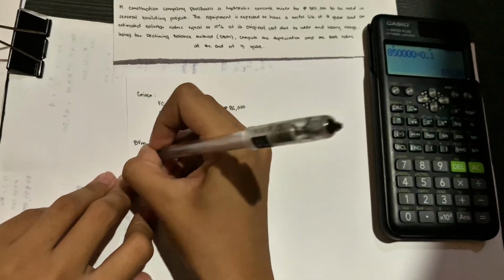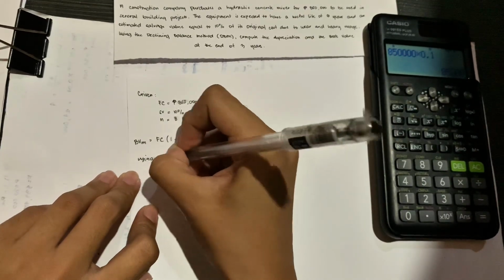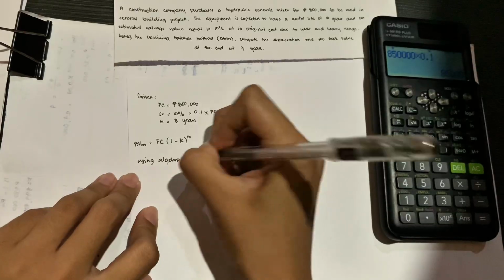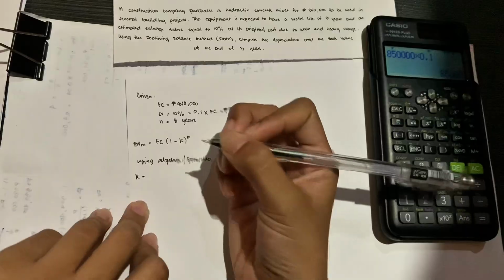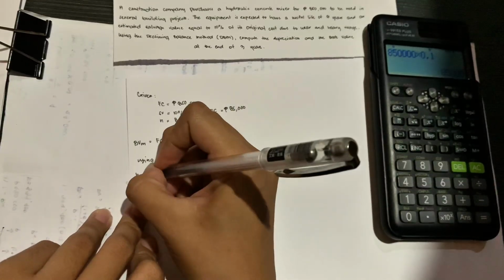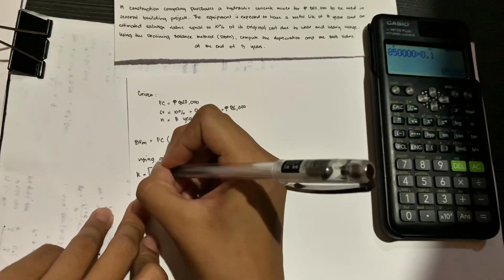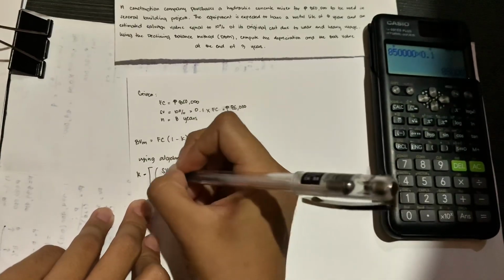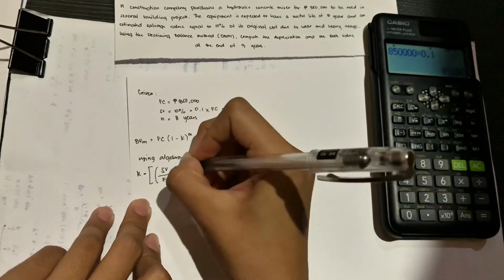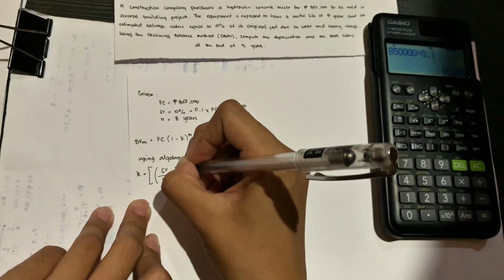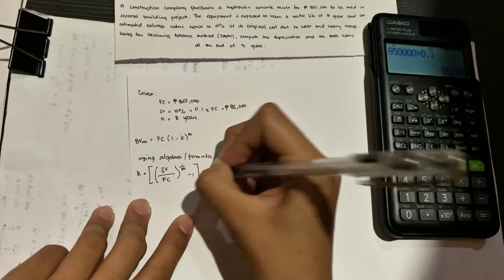Using algebra or the formula, to find the book value we have to solve for K. The formula for K is salvage value over the first cost, to the power of 1 over N, minus 1, multiplied by negative 1.